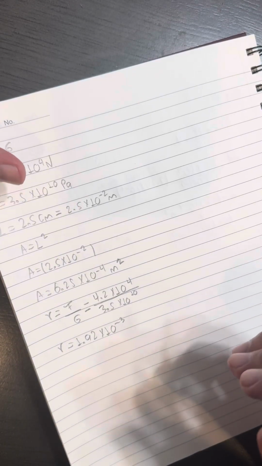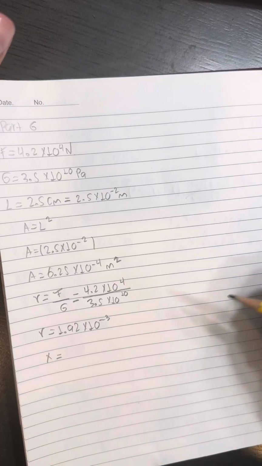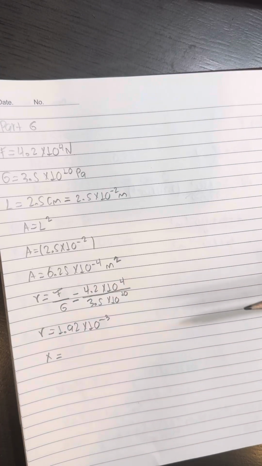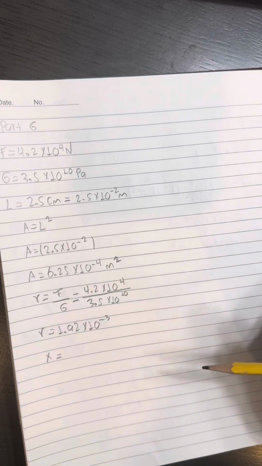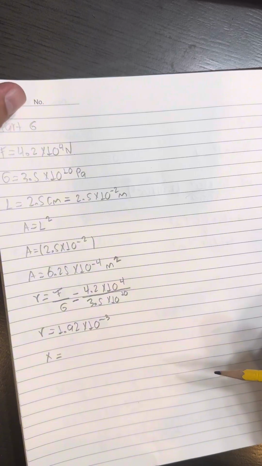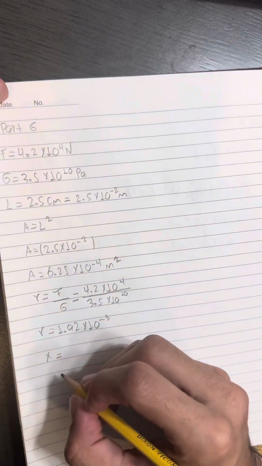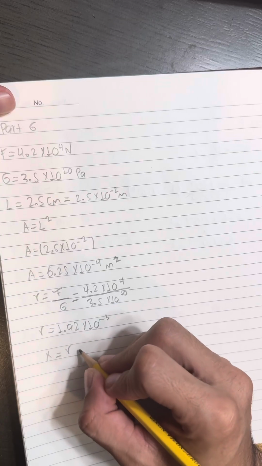Now we need to find the shear displacement. For this, we're going to use the strain and the length. So our formula is going to be shear displacement, x, equals the strain times the length.